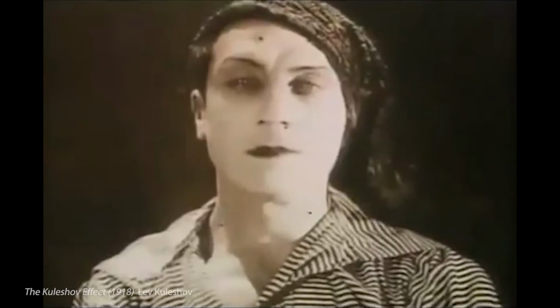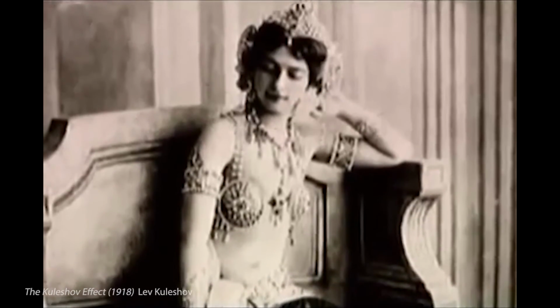Kuleshov made a famous experiment in which he got Tsarist matinee idol Ivan Mostyakin to perform an uninflected expression. Next to this, he cut a shot of a bowl of soup, and he asked people how they interpreted the expression. Hunger, came the response. Next, he showed the same expression and cut it with a shot of an attractive woman. Lust, they said, and so forth.